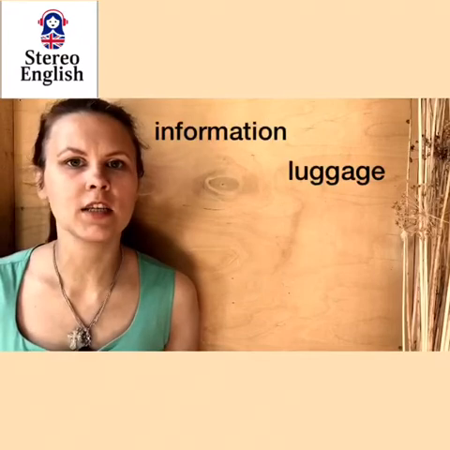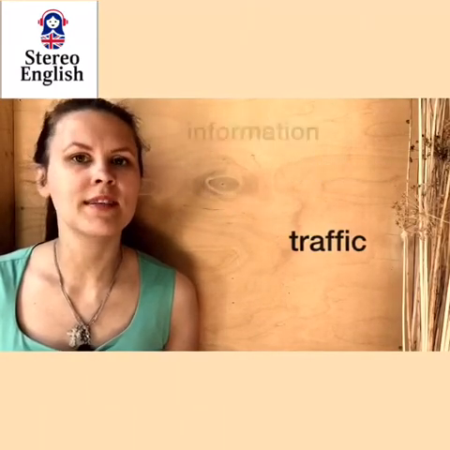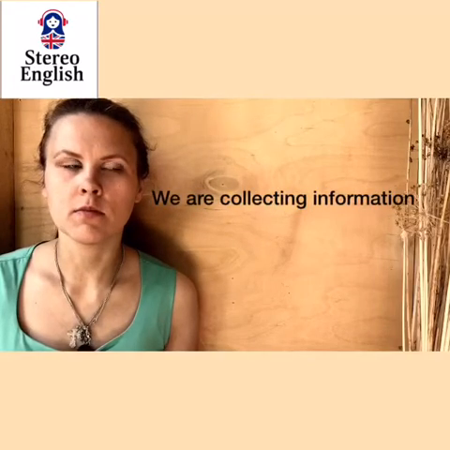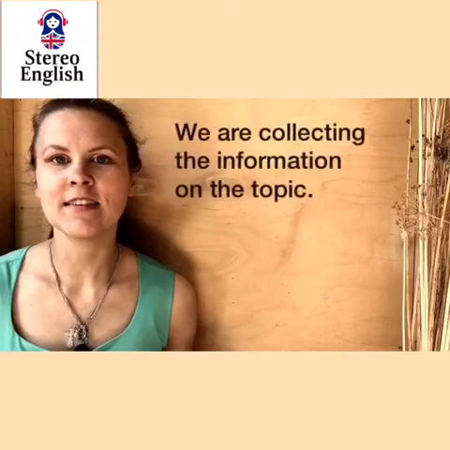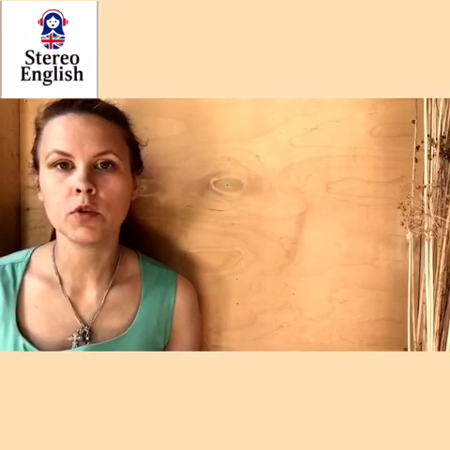Uncountable nouns such as information, luggage, baggage, traffic are used either with the definite article or without any article at all. We are collecting information. Generally. Or we are collecting the information on the topic. Specific usage. These were the three principles of using English articles.